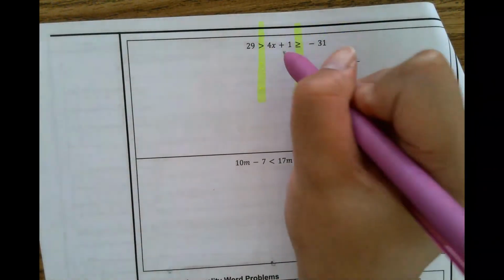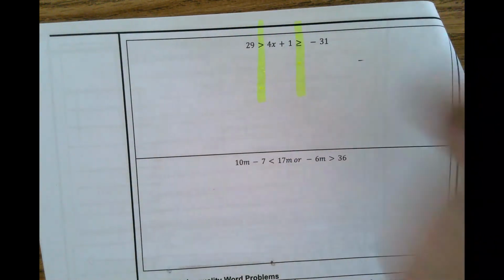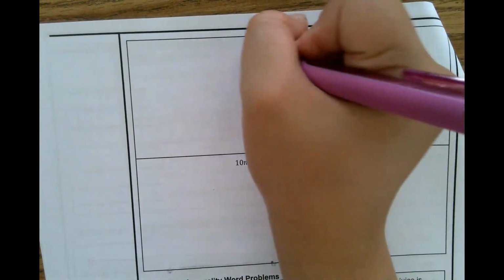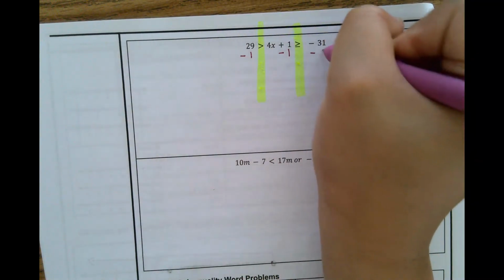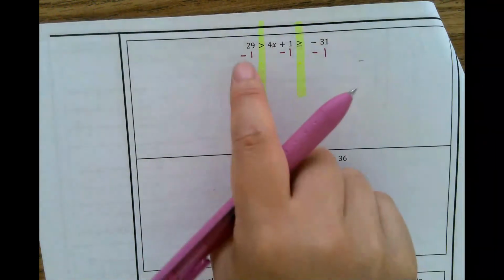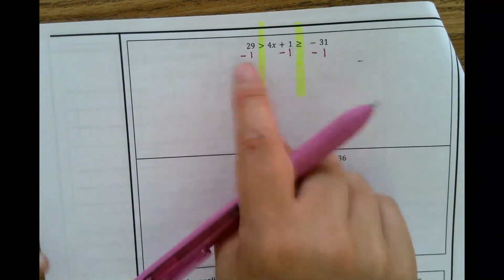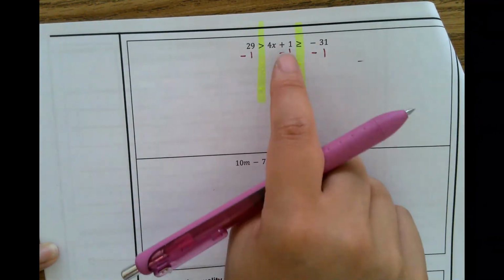So the first thing I'm going to do is get rid of the plus 1. So I'm going to subtract 1. But remember, what you do to one side, you need to do to all of the sides. Right? So in this case now we have 3 sides, so I need to do this for all of the sides. The left, the middle, and the right.